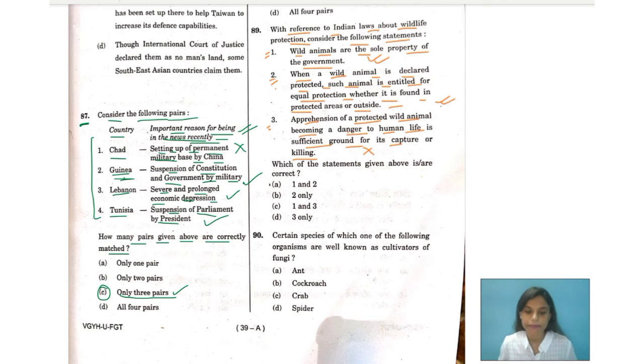They can capture them. This provision is only applicable to the wild animals listed in Schedule 1 of the Wildlife Protection Act of 1972, which includes the leopards. And mere apprehension or fear that a wild animal could endanger human life is not a ground for any kind of capture or killing of these animals. So, of course, your number 1 and 2 will go. So, number A is your correct option.